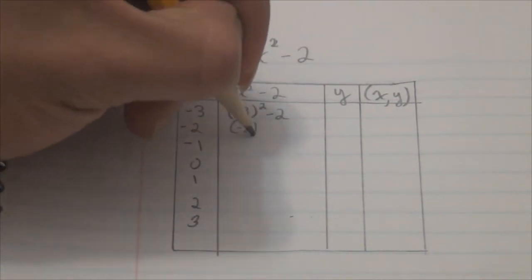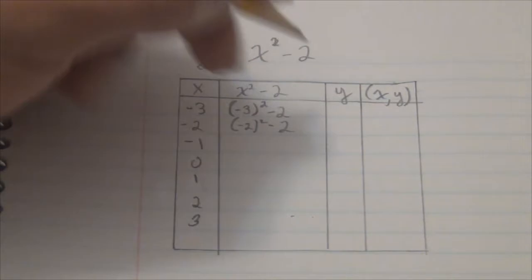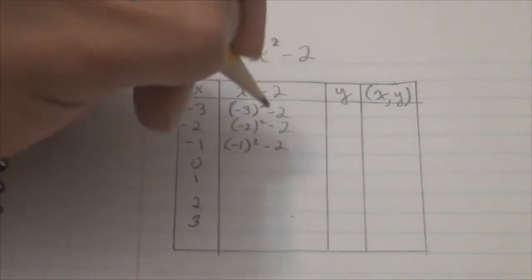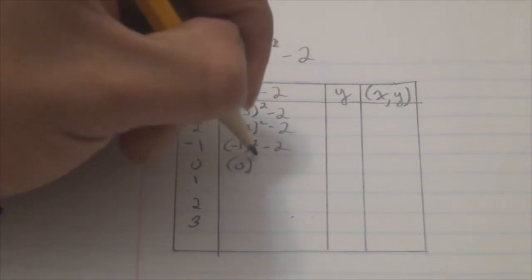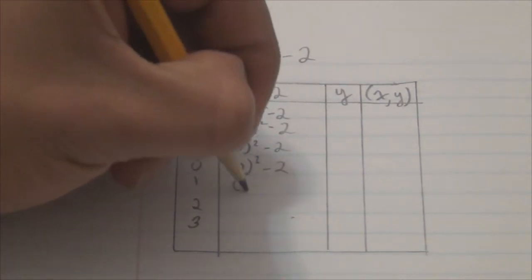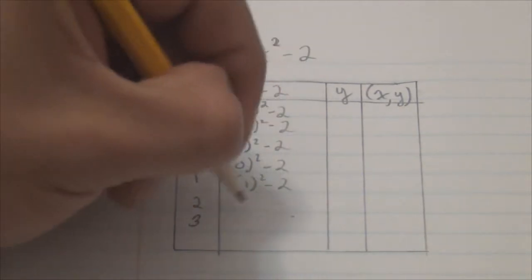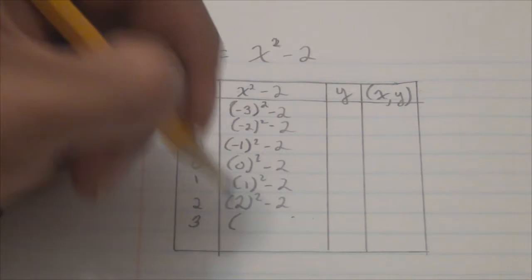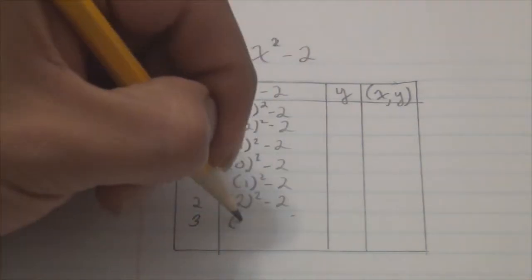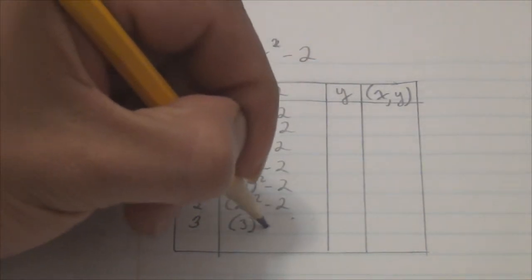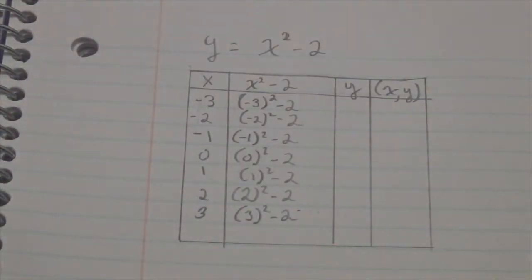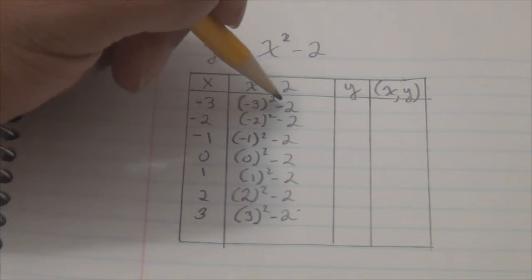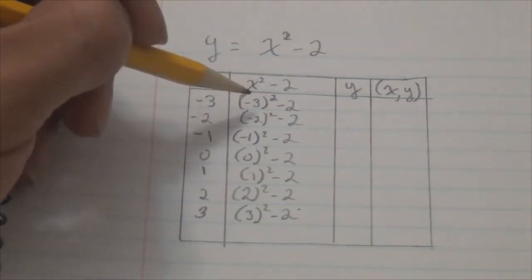Here, -2 squared minus 2. Here, -1 squared minus 2. 0 squared minus 2. 1 squared minus 2. 2 squared minus 2. And here, of course, 3 squared minus 2. Now I need to know what these values will result in. I need to know what the result is.